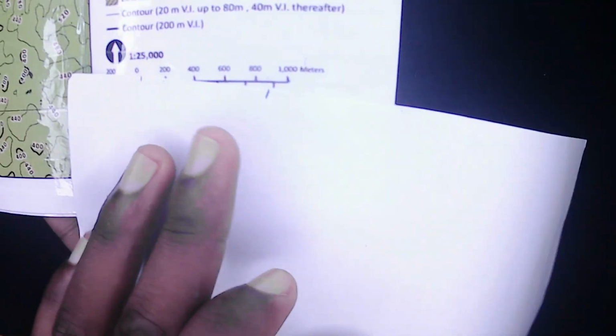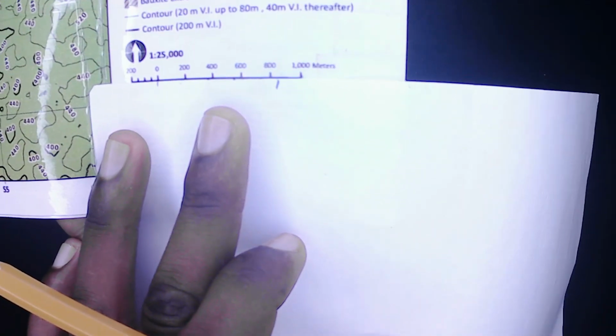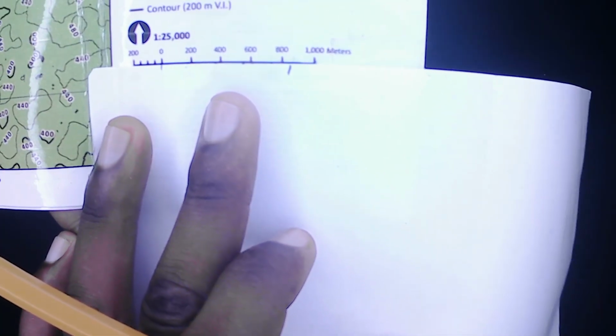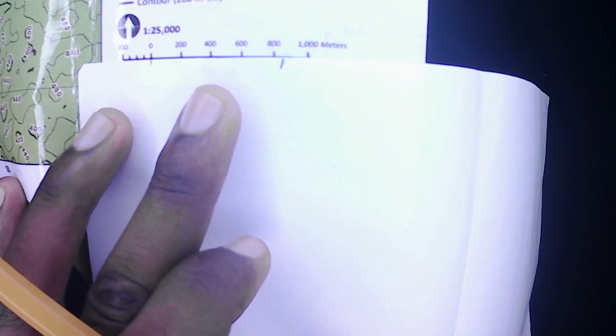Placing it on the bar scale, align it with the 0 mark, and we are going to determine the distance in meters. Just eyeballing it here, it's at least 800, but we see that there's a little bit over right there. So I'm going to mark off first the 800.